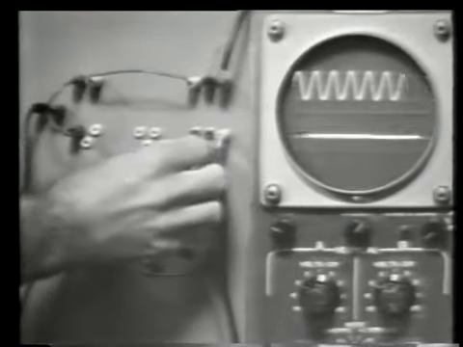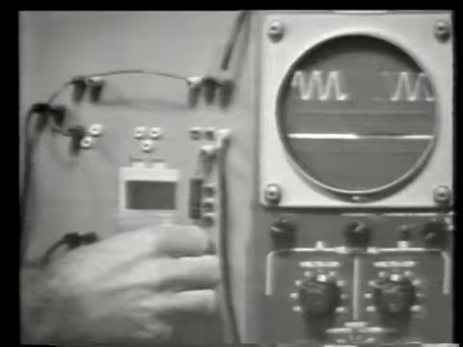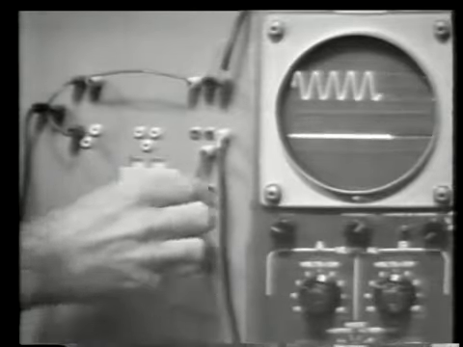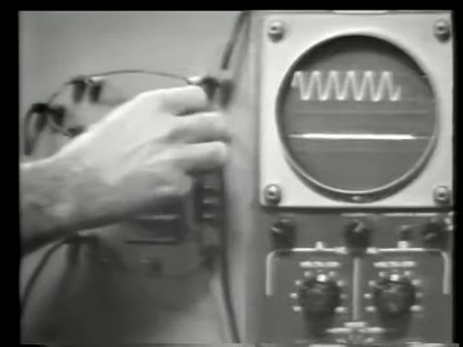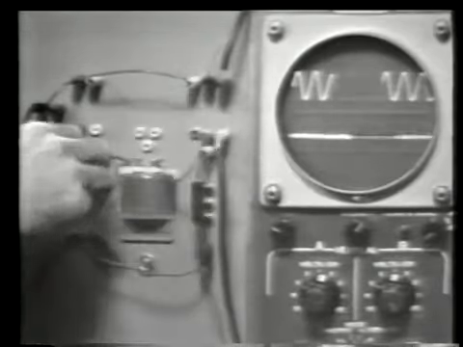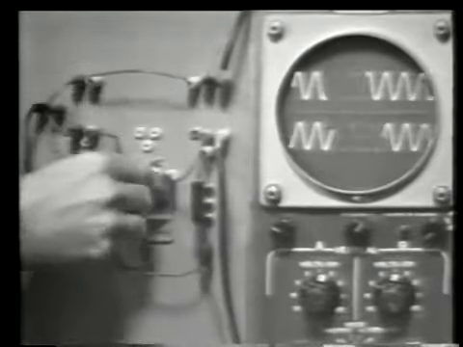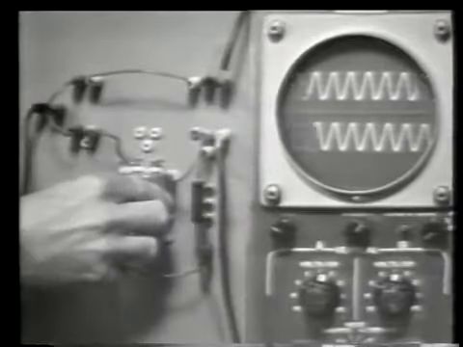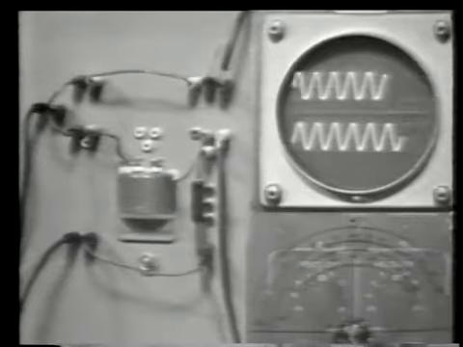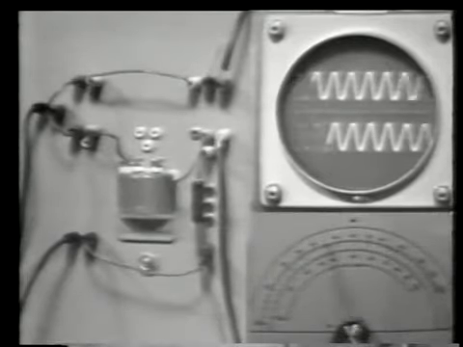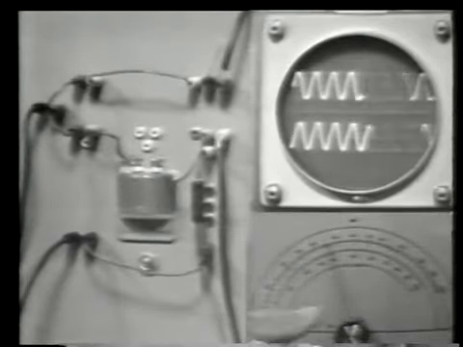All right, now let's hook up the trainer in the configuration we've just illustrated, that of the low-pass filter. First, we need a capacitor in the shunt position. Okay. Then, the inductor goes in the series position. And there's our output from the filter. At this frequency, we do have an output. Now let's check the overall frequency response of this filter circuit, the low-pass filter.